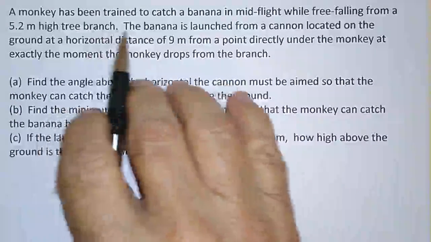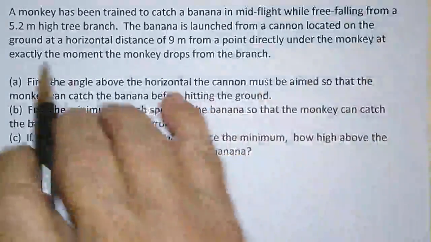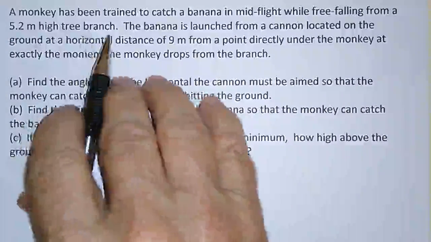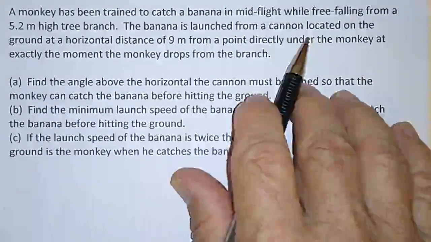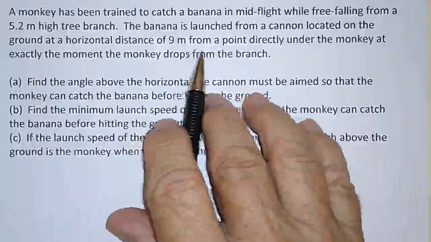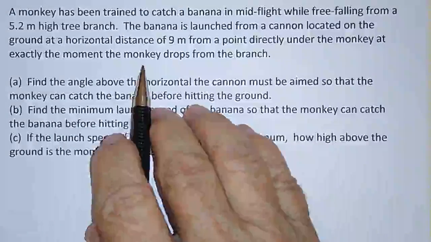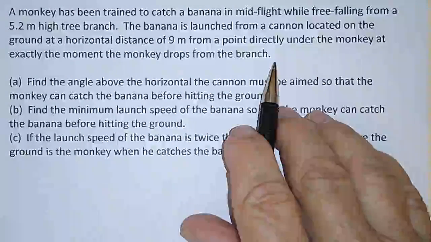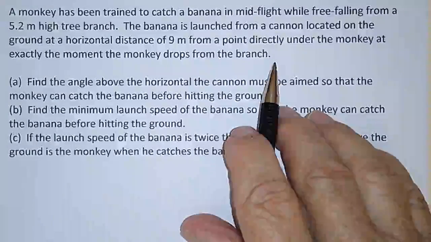A monkey has been trained to catch a banana in mid-flight while free-falling from a 5.2 meter high tree branch. The banana is launched from a cannon located on the ground at a horizontal distance of 9 meters from a point directly under the monkey at exactly the moment the monkey drops from the branch. And this is a classic problem that some of you may have seen before.